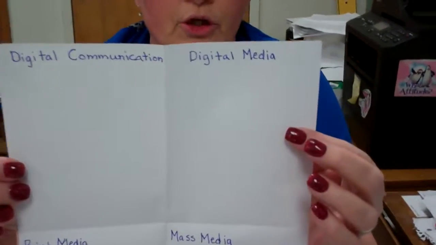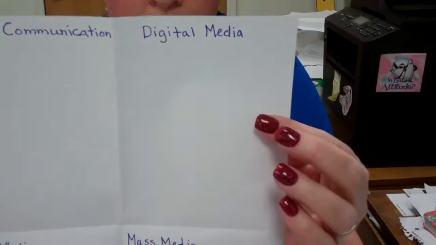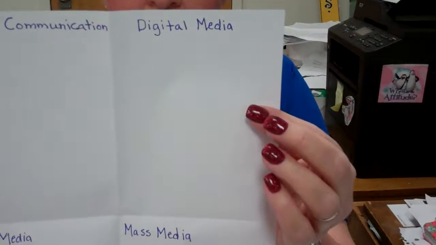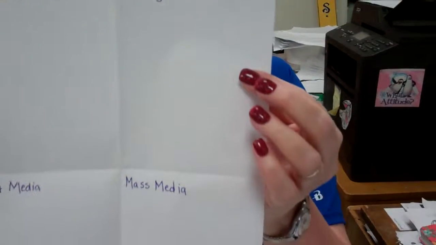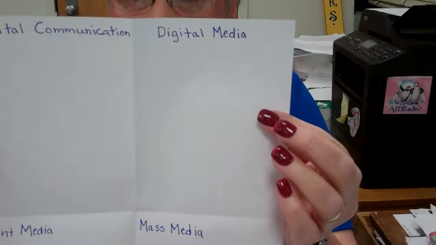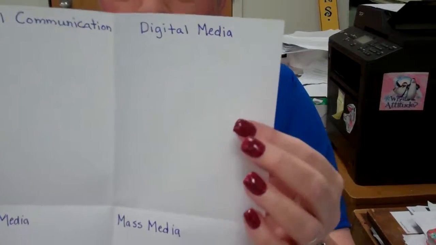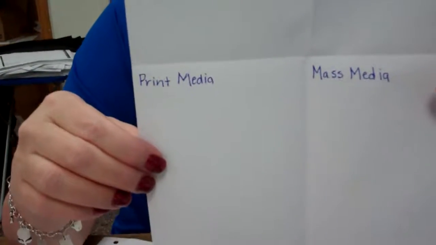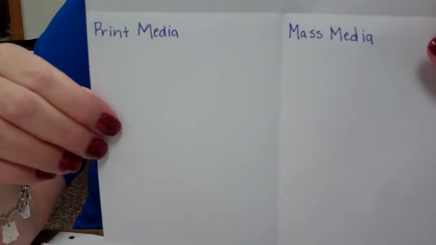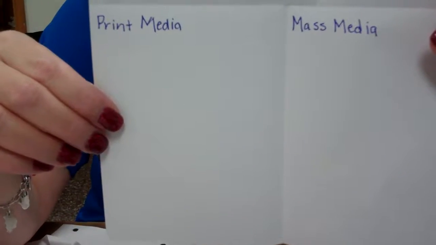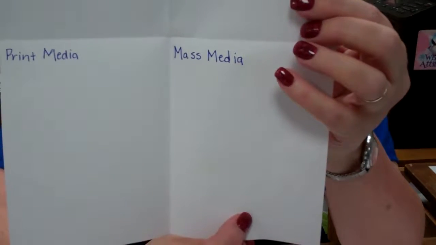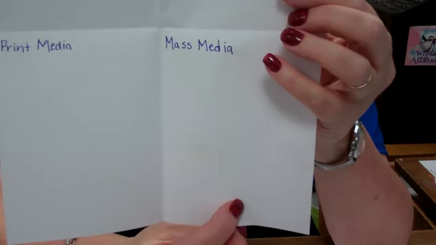Then here you're going to draw and label 2 forms of digital media. How do they get news and information out to the masses digitally? The news and information. Remember that tube thing? Yeah. Print media. I told you there are two kinds of print media. So you are going to draw and label the two kinds of print media. Then, lastly, you're going to draw and label the two kinds of mass media.